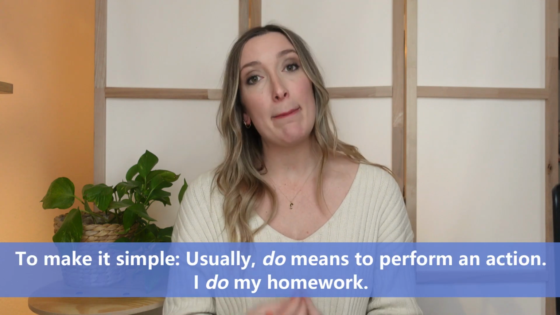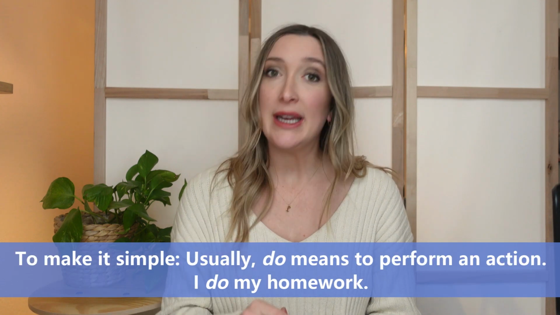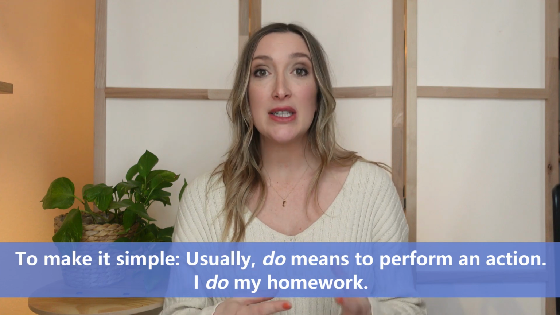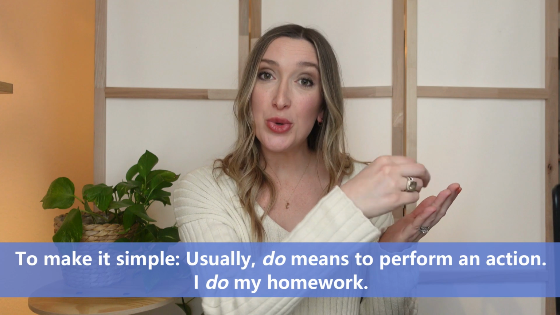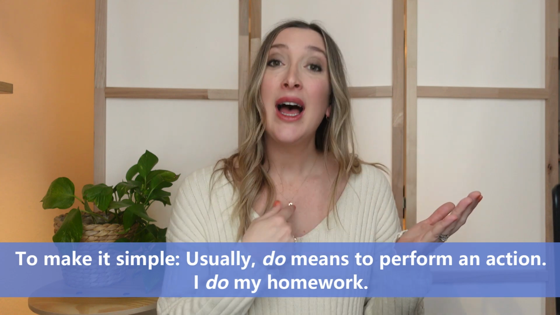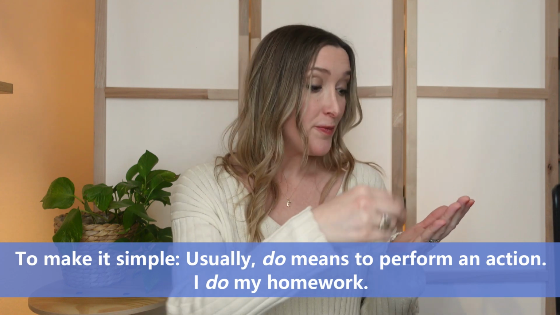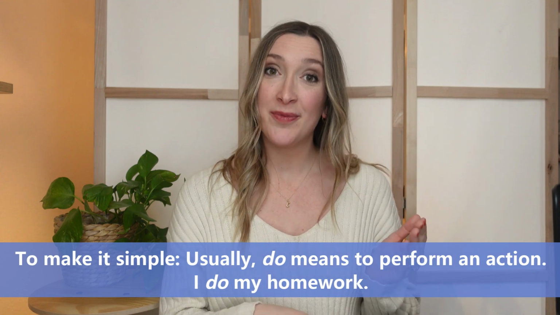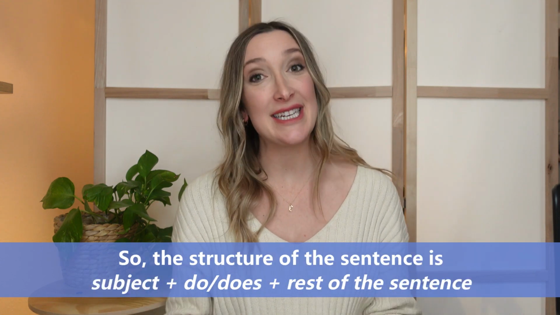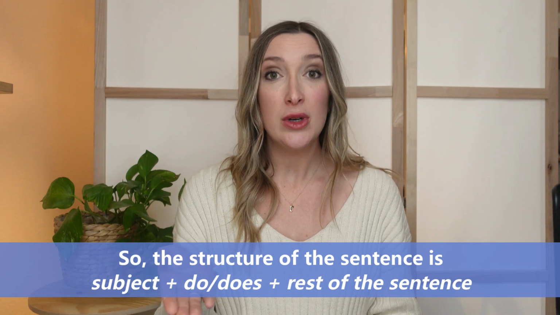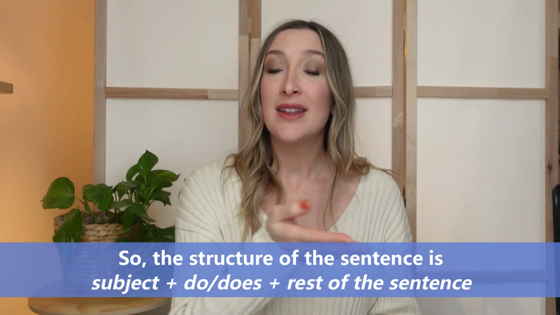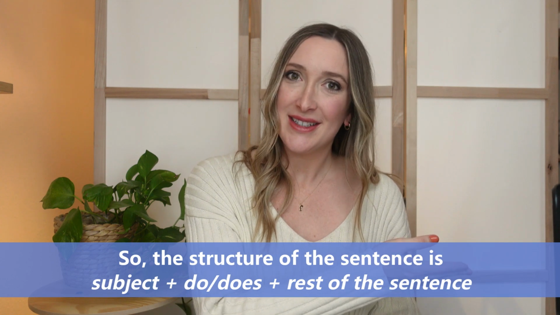To make it simple, usually do means to perform an action. I do my homework. So the structure of the sentence is subject, do or does, the rest of the sentence.